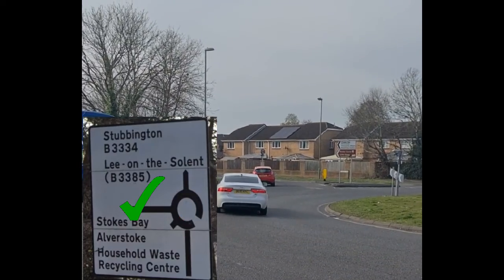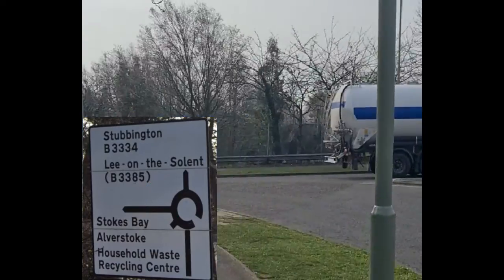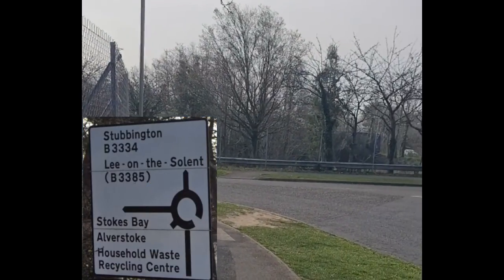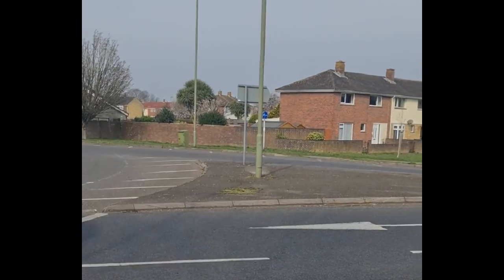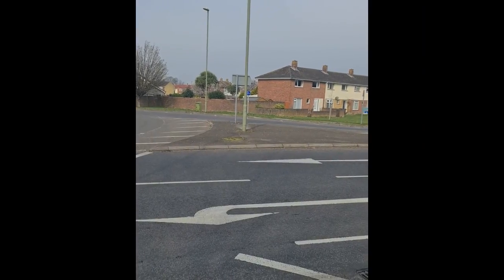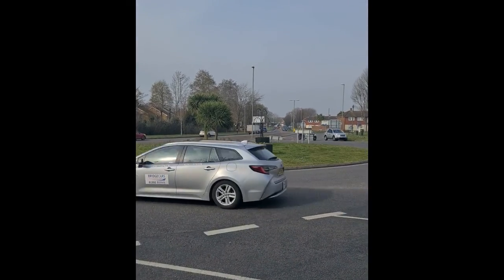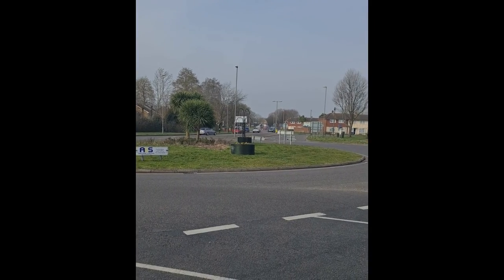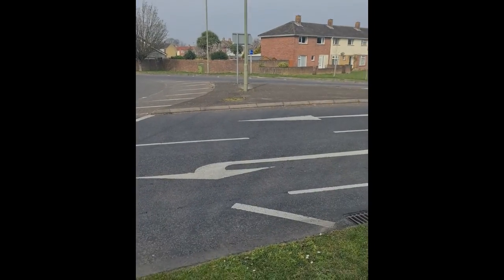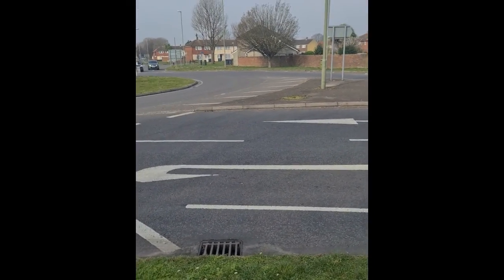So if you're going to Stokes Bay, you must use the left hand lane. If you're going to the industrial estate, you must use the left hand lane. And for anything else, ultimately going completely around the roundabout and back on yourself, you're going to use the right hand lane and use the ahead arrow. And if you're going towards Stubbington, which is the third exit, you're going to use the right lane using the ahead arrow.